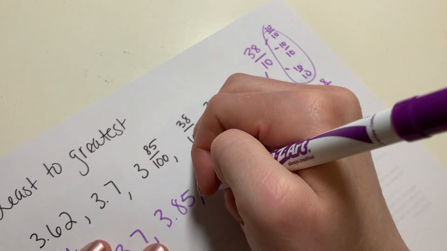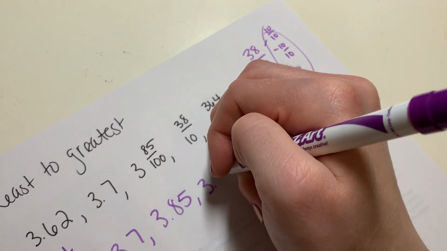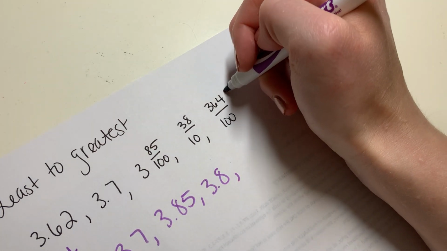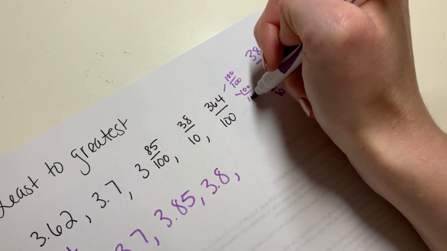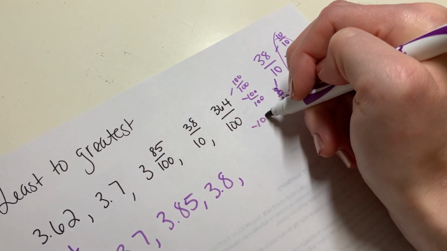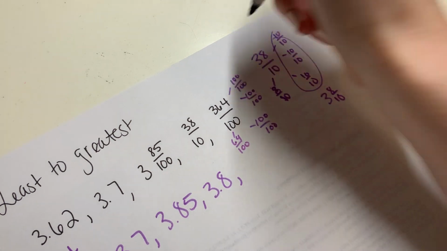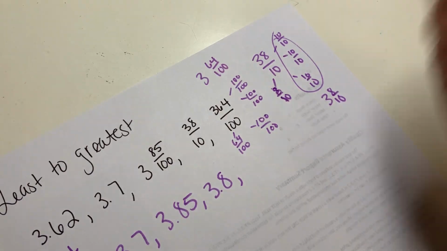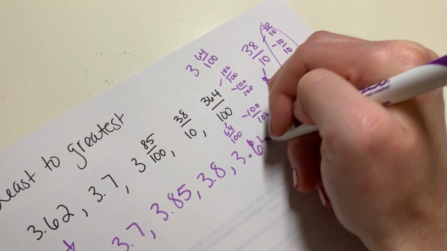Okay, so that would be equivalent to the fraction of 3 and 8 tenths. 364 over 100, I can pull out 100 over 100, 100 over 100, 100 over 100, and then a 64 over 100. That would be equivalent to 3 and 64 hundredths.